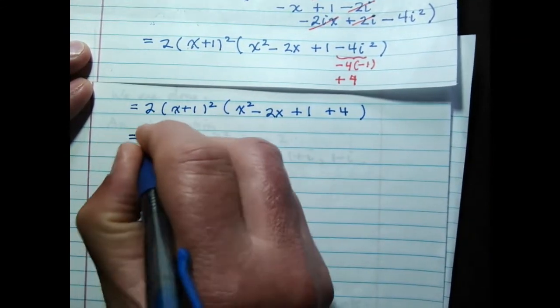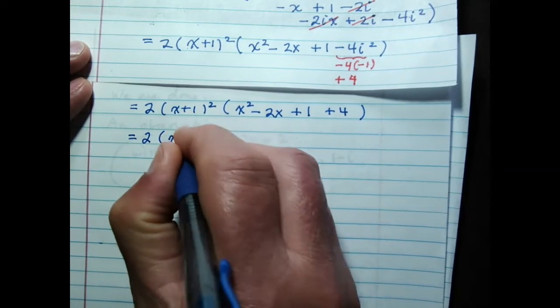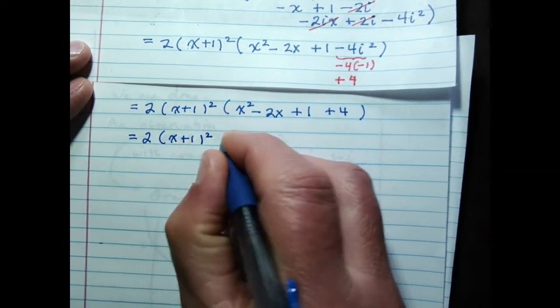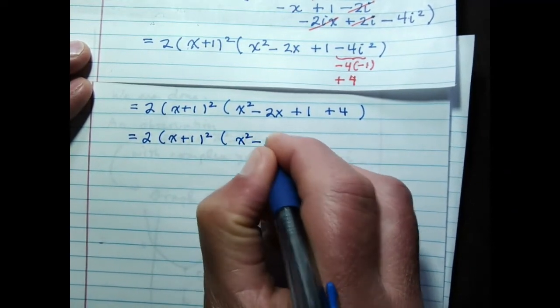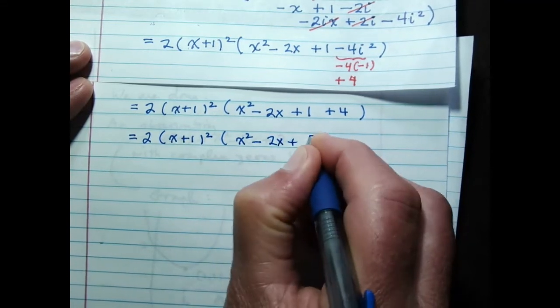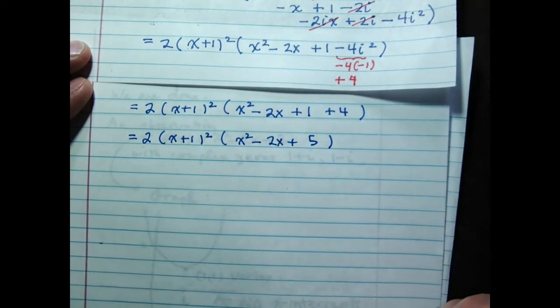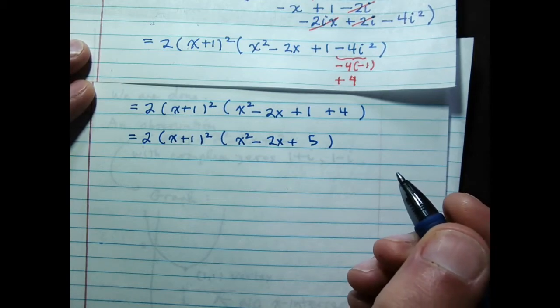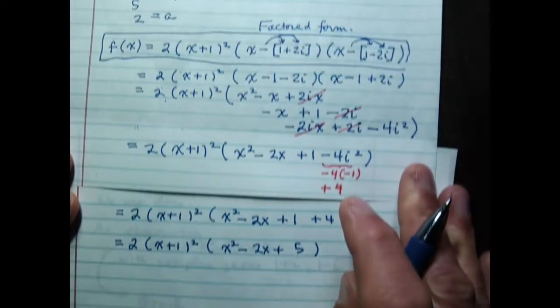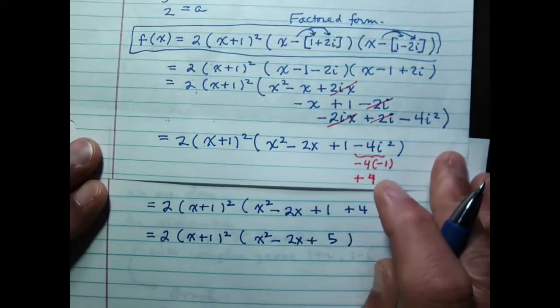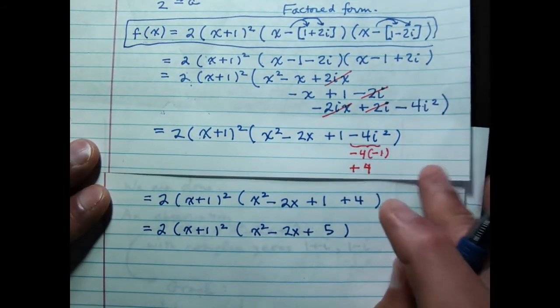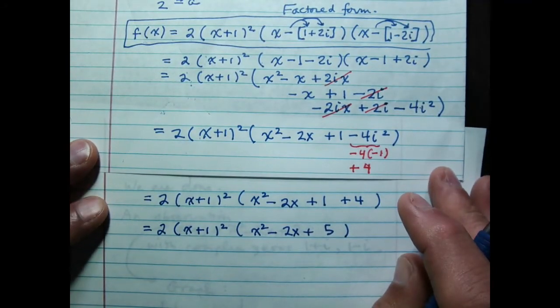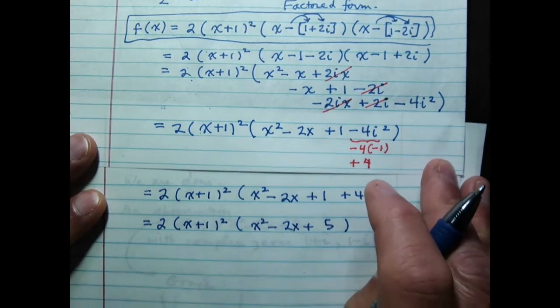And finally, things are getting a little bit better, because I have x squared minus 2x plus 5. I just get a quadratic out of that messy multiplication on the end. I just want to have all this appearing on the screen at once to see how we got to this point. Now we're still not done.